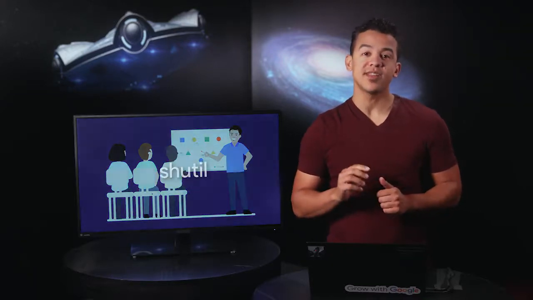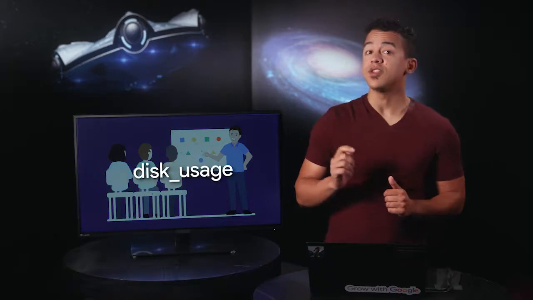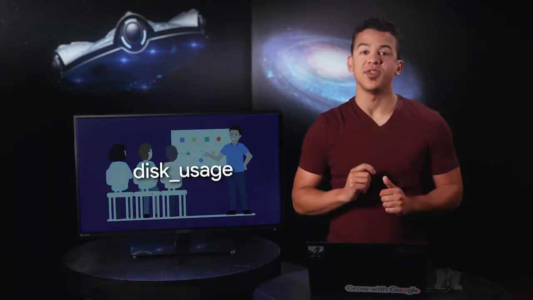Verifying that there's enough disk space, that the processor isn't overloaded, that it has the latest security updates, and that it's running the services it's supposed to. To verify all of this, we need to know how to check each of these values. And of course, we'll do it by using some of the handy modules available to us. For example, we can use the shutil module and the disk usage function to check the current available disk space.